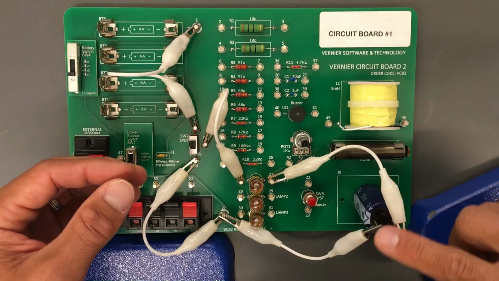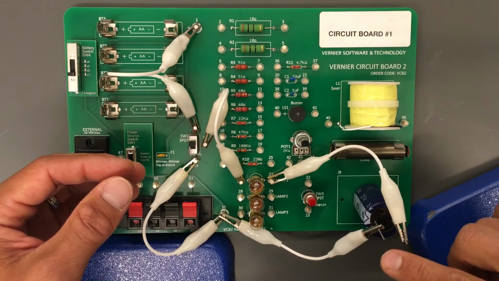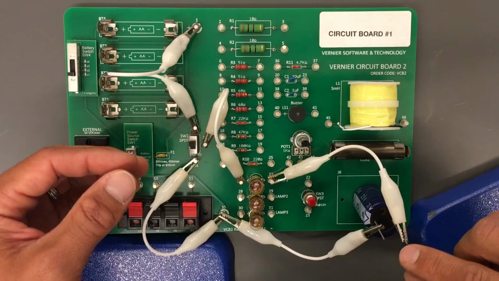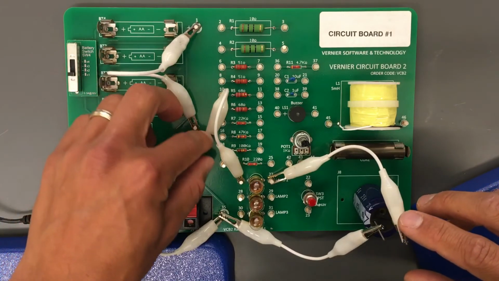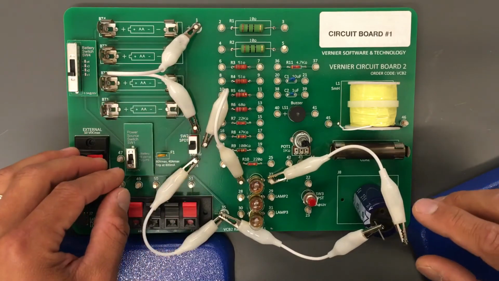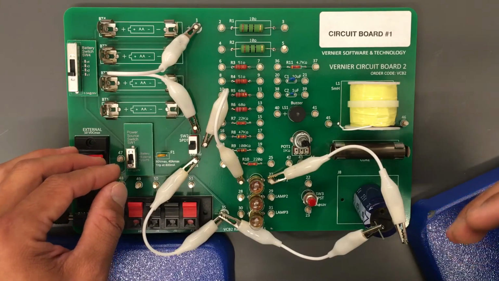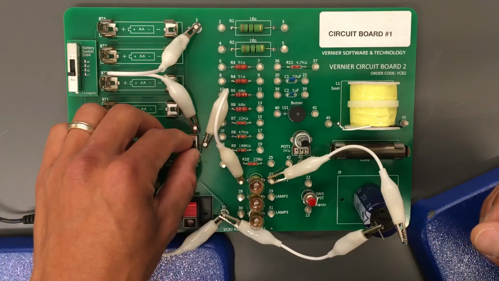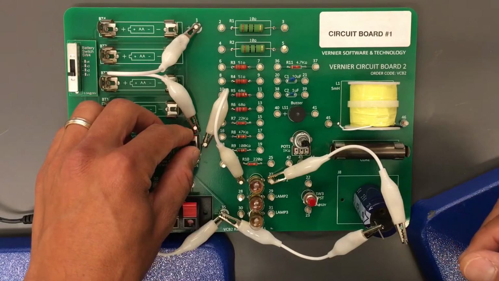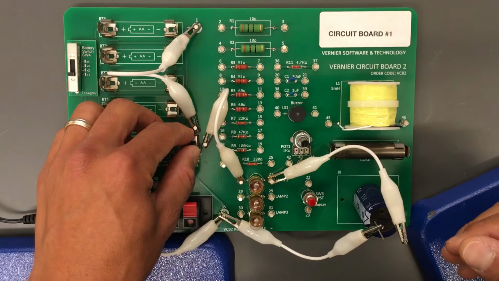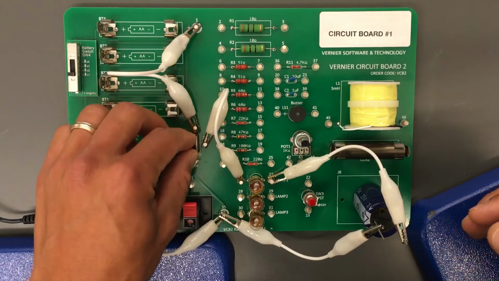So as you measure the voltage across the capacitor in different ways in the circuit, you will measure the curve of the voltage increase and decrease, or the charging and discharging of the capacitor. And it has a very specific shape that you'll use the analytical tools in Logger Pro to mathematically model.